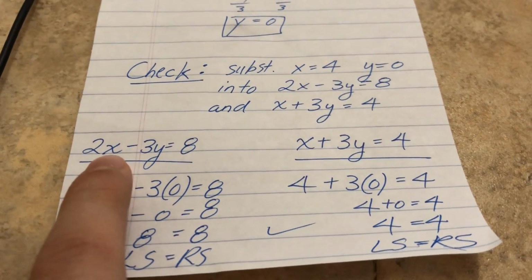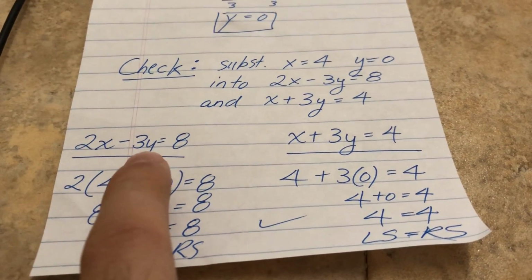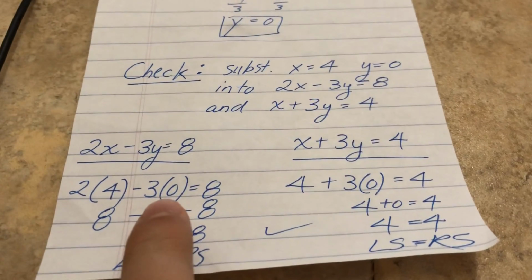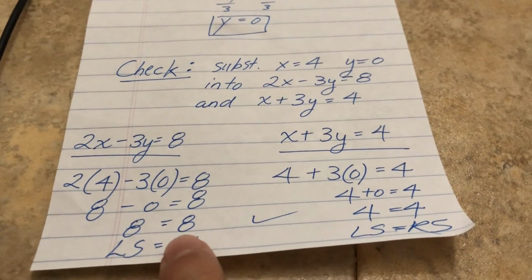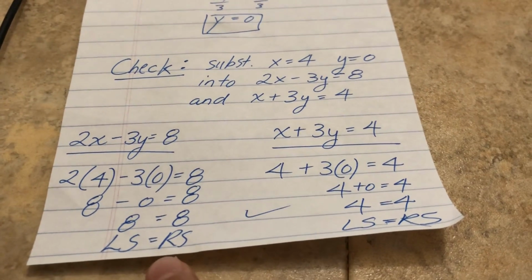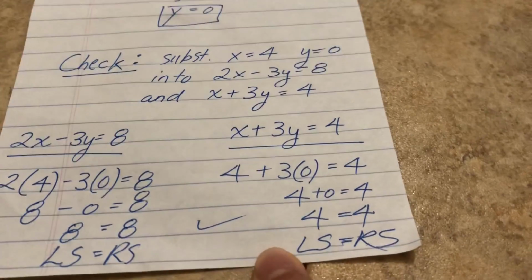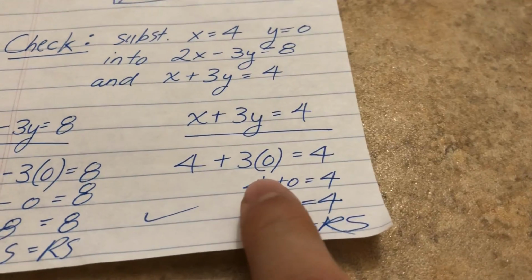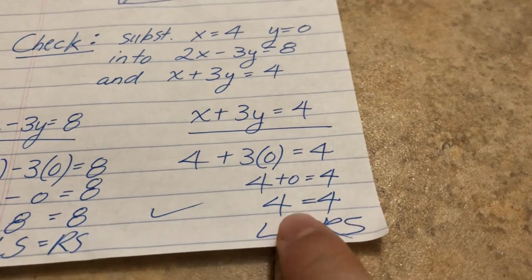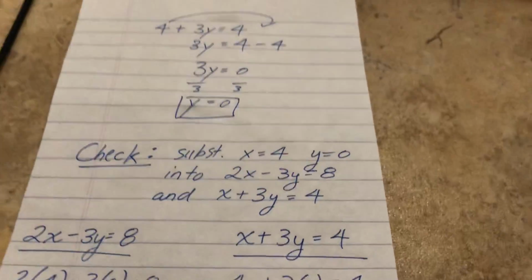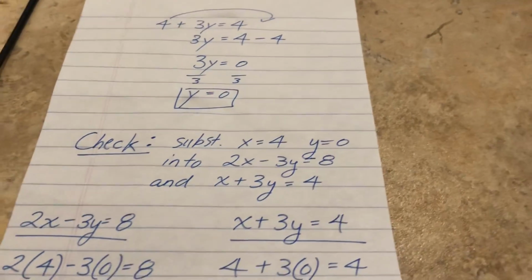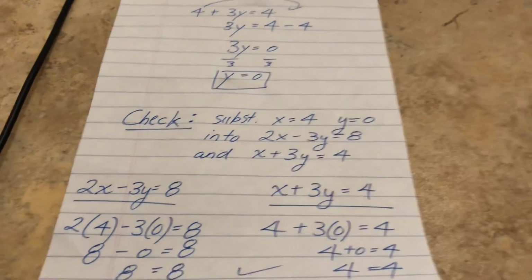Plug in x equals 4, and I plug in y equals 0. Once I punch it in, I get 8 equals 8 in the first equation, left side equals right side. In the second equation, I get 4 plus 3 times 0, 4 plus 0 is 4, 4 equals 4, and left side equals right side. And ladies and gentlemen, that is the process of elimination.